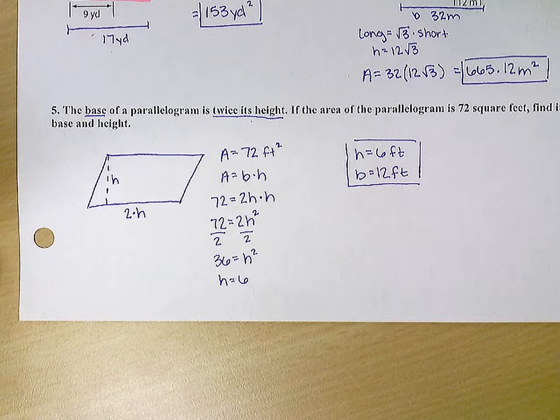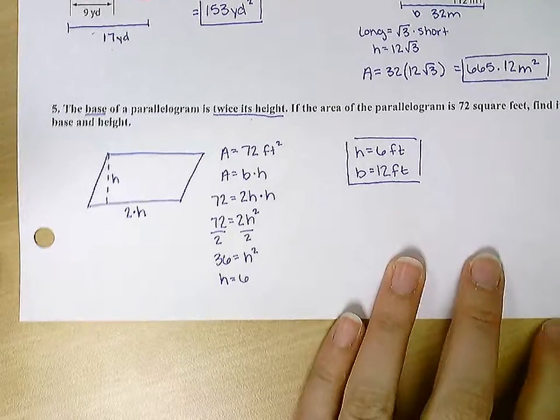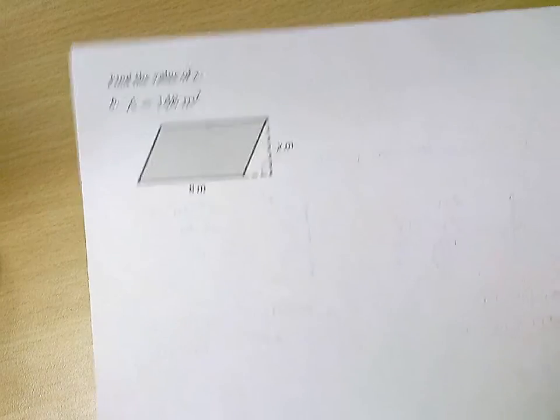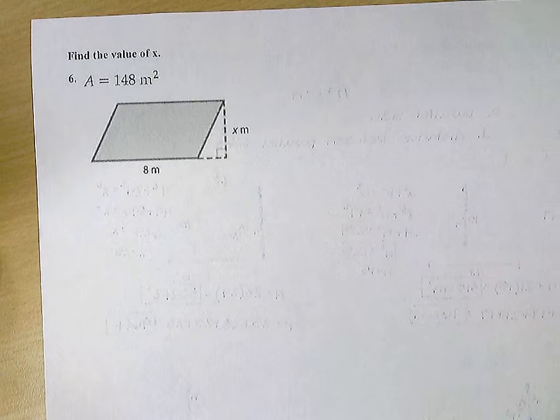Questions on how I set up that problem? Why I labeled the base like I did. You do have a problem like that on your homework. Okay. Last one.